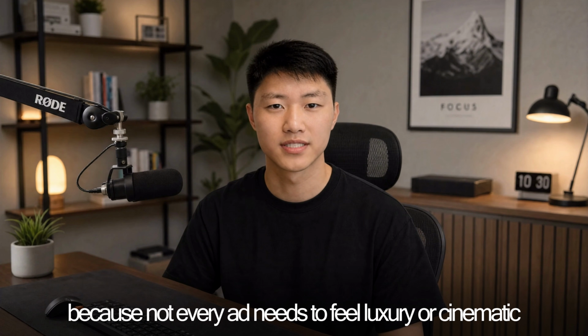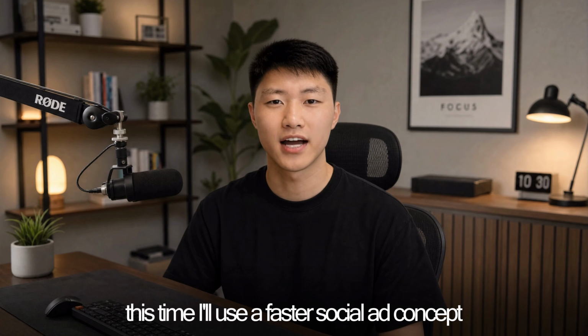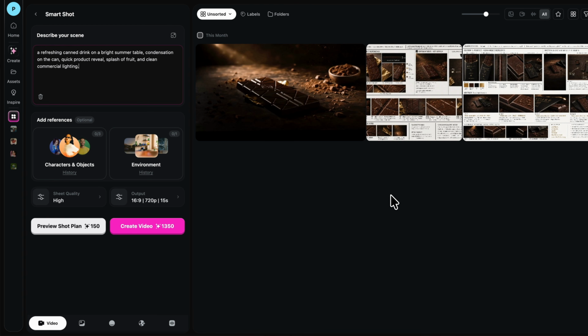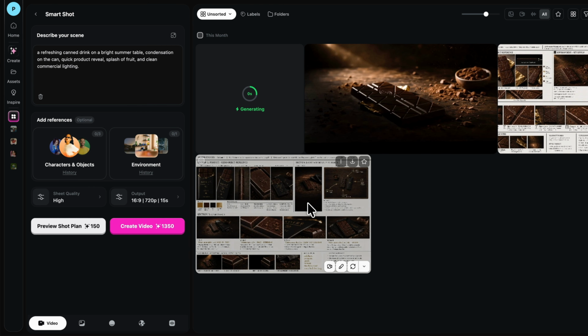feel luxury or cinematic. This time I'll use a faster social ad concept, a refreshing canned drink on a bright summer table, condensation on the can, quick product reveal, splash of fruit, and clean commercial lighting. This is a good second test because it needs a different rhythm. The chocolate example was slower and premium. This one should feel lighter, brighter, and more energetic.